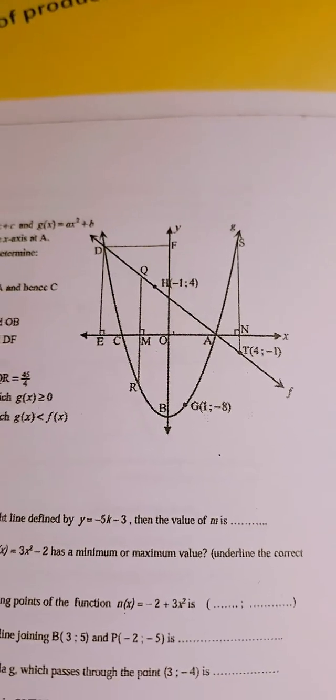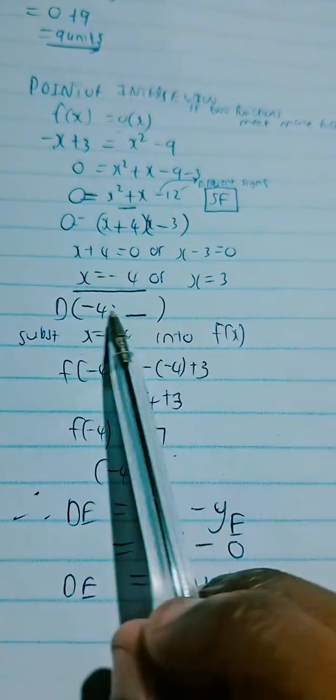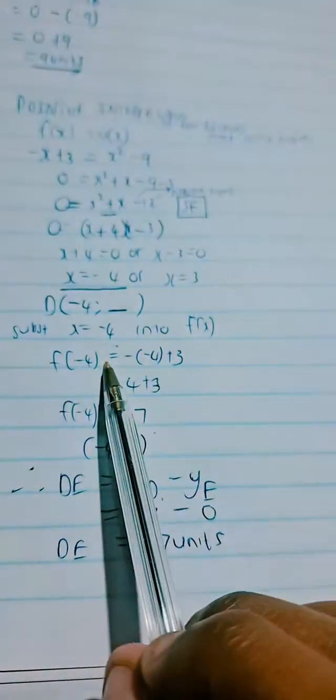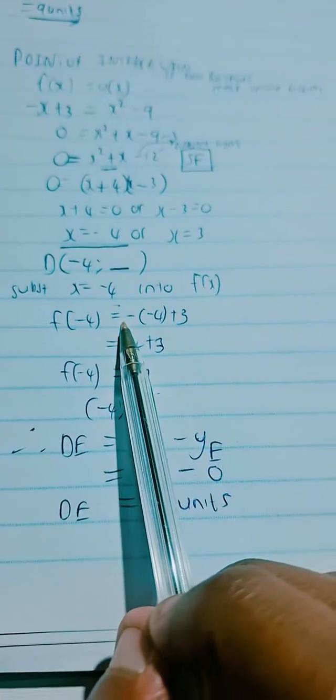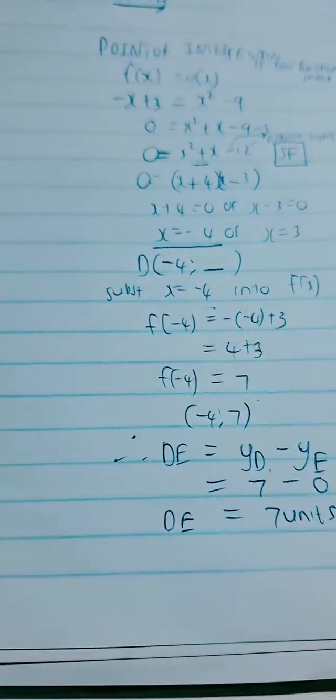Guys, I hope it makes sense there. Once you have your x value, you can take it and substitute it into any of the two functions. It doesn't matter. I substituted it into the straight line, but if I wanted to, I could also substitute it into the parabola.